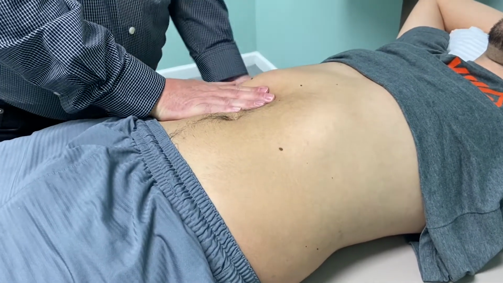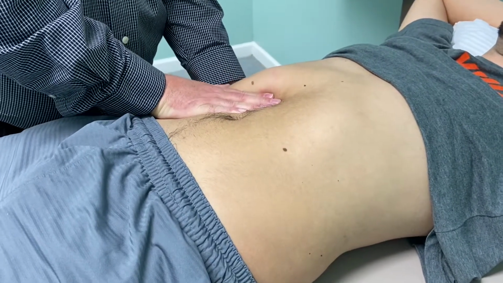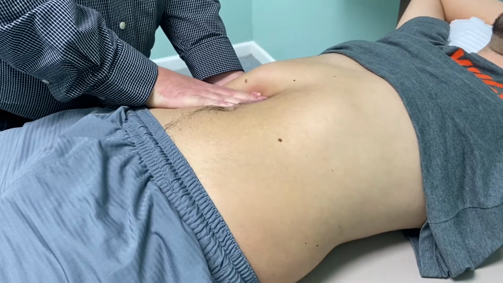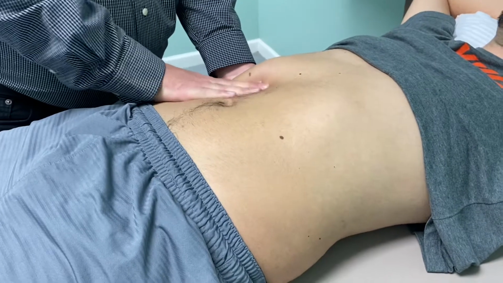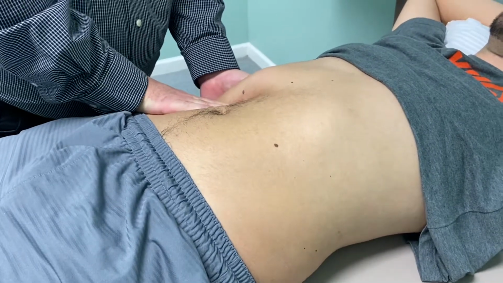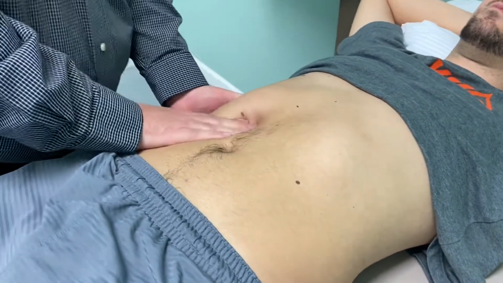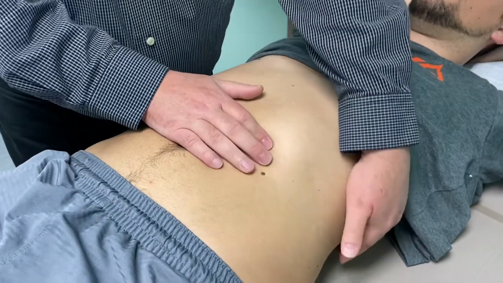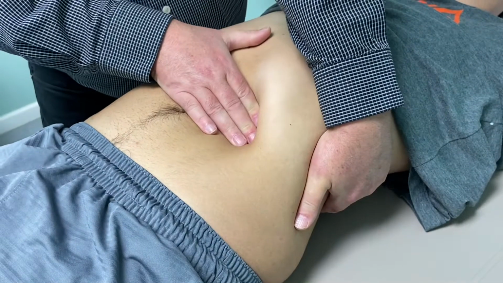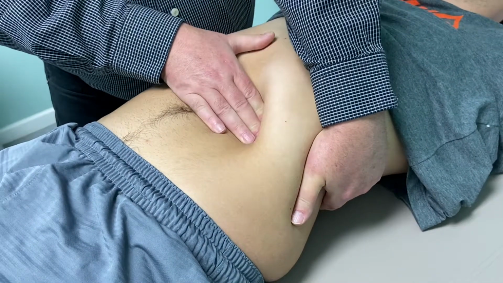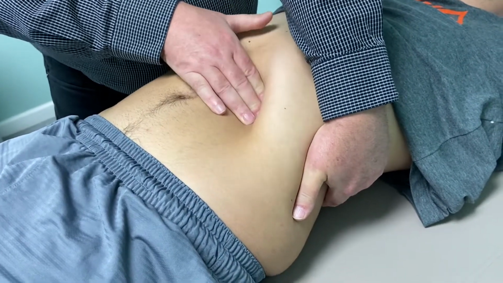We're going to press in here and feel for that liver margin and have them relax as much as they can, feeling for that edge of the liver right up underneath the rib cage here. Okay, and then palpating for the spleen, we're going to reach up under here and support that rib cage and just see if we can feel the edge of the spleen in the left upper quadrant.